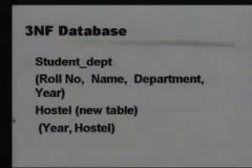In 3NF, what kind of decomposition will I get? I would break year and hostel into a separate relation, whereas roll number, name, department and year will be kept in another relation, and that is going to eliminate the problem associated with this particular table.